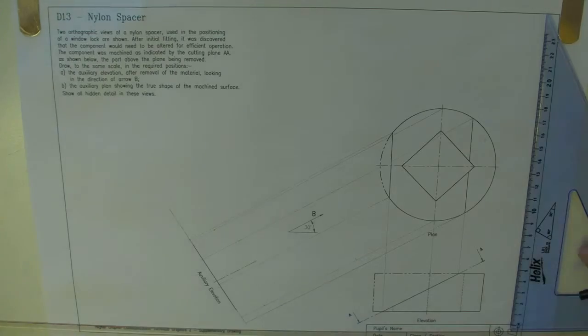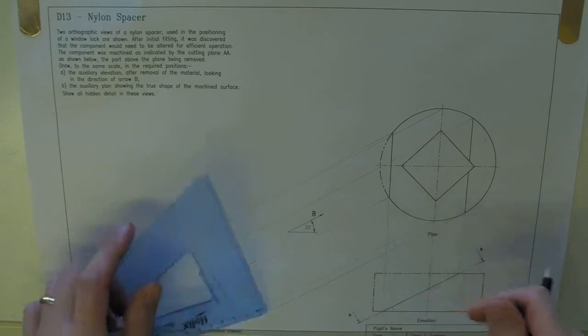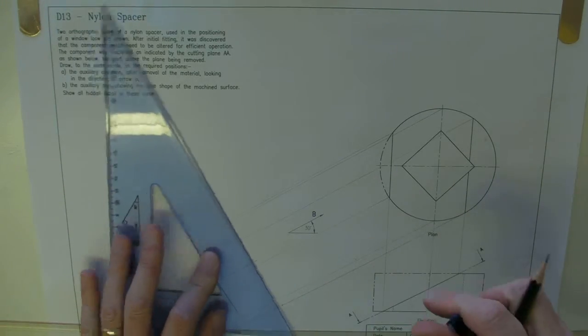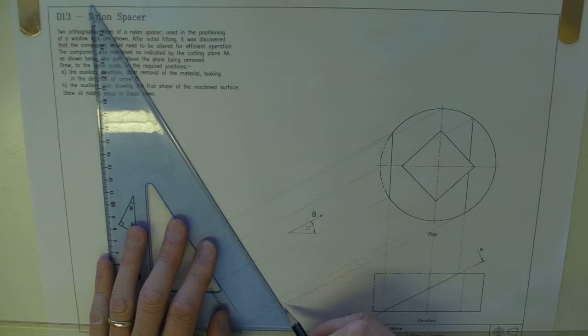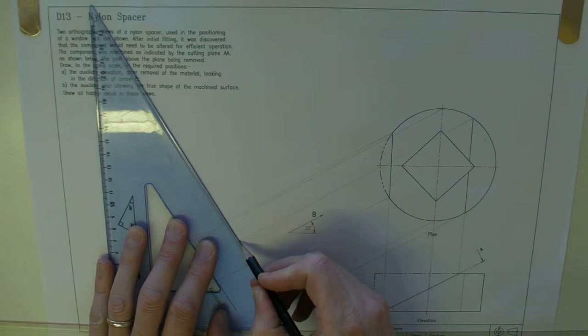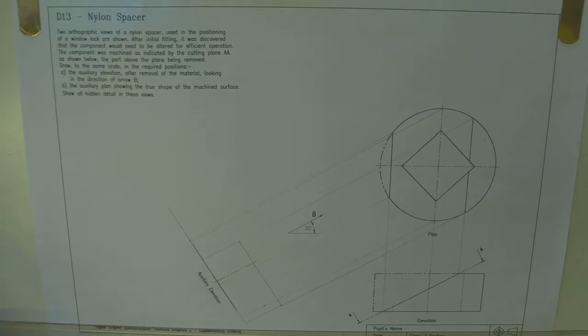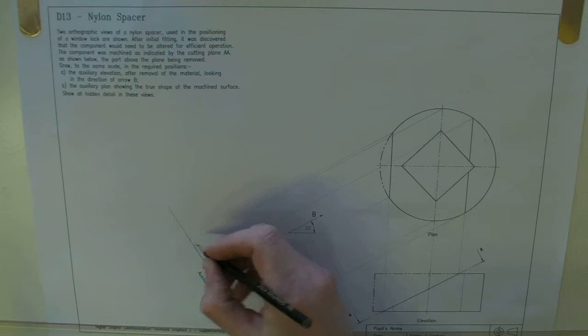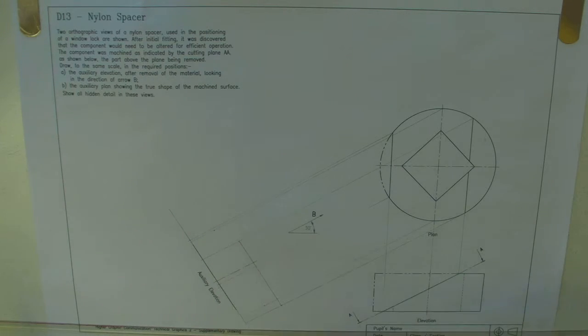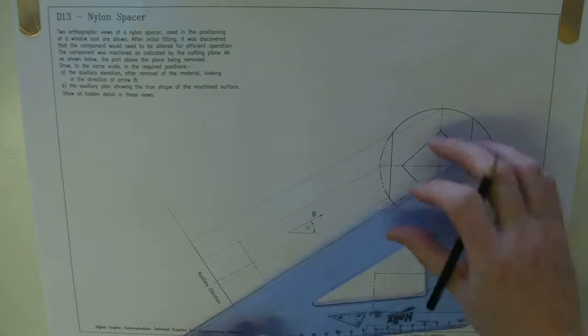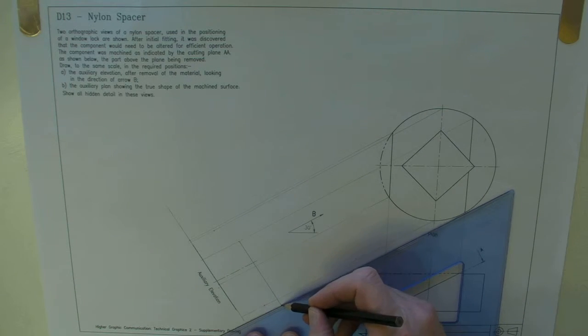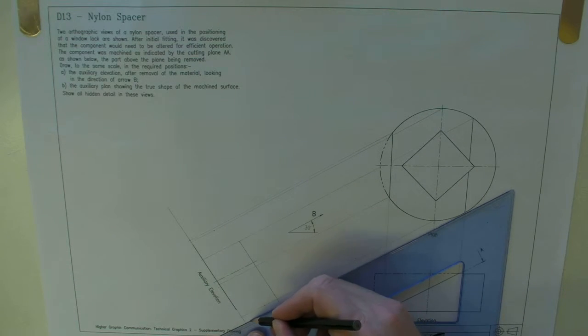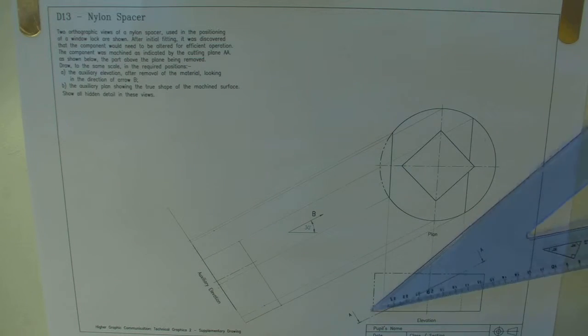Okay, so this back part would actually be a straight line. So get our set square and draw in a straight line there. And then what it does is it curves down here to here and curves down here, okay? Also, this would be a straight line here, okay?